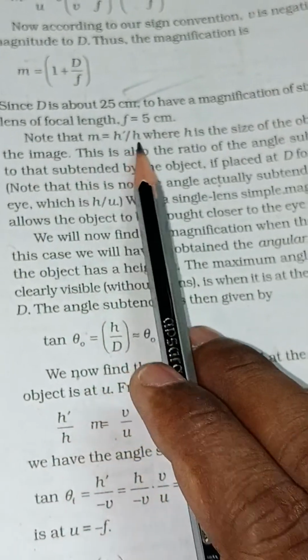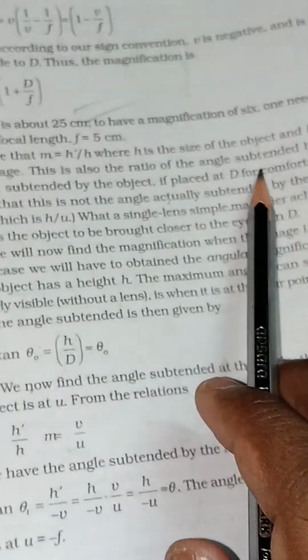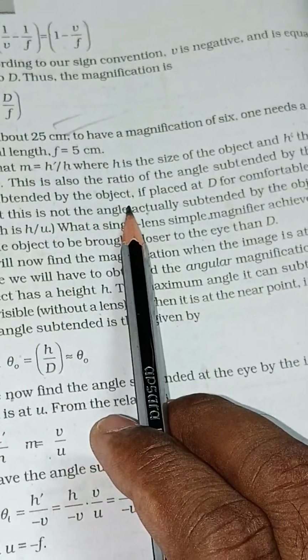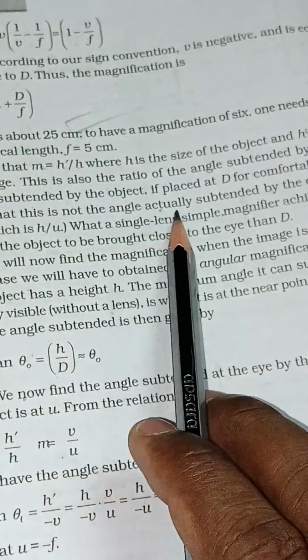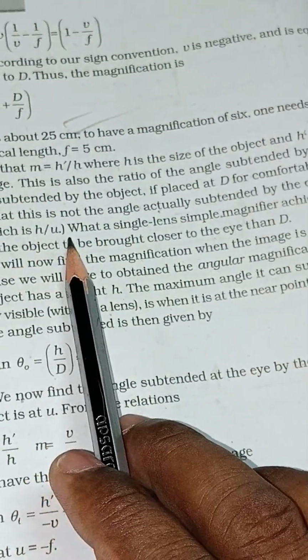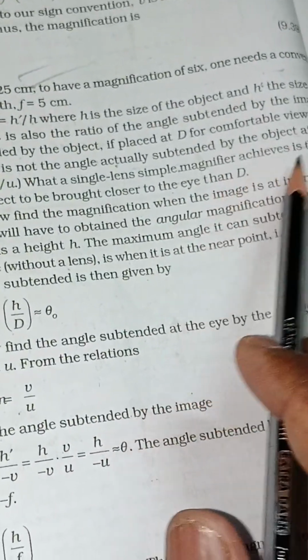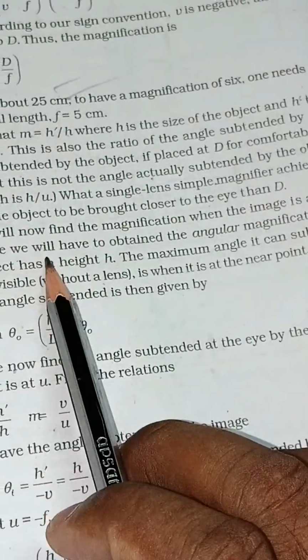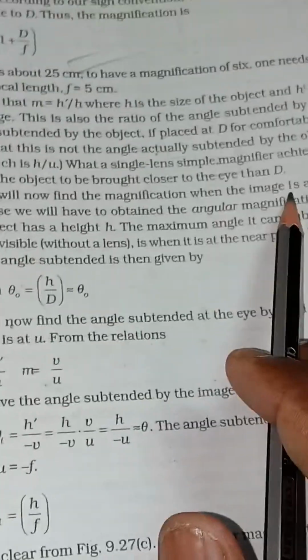Note that m is equal to h dash upon h, where h is the size of the object and h dash is the size of the image. This is also the ratio of the angle subtended by the image, if placed at D for comfortable viewing, to that subtended by the object. Note that this is not the angle actually subtended by the object at the eye, which is h upon u. What a single lens simple magnifier achieves is that it allows the object to be brought closer to the eye than D.